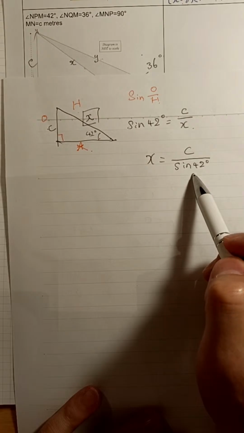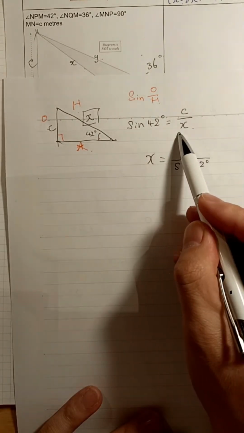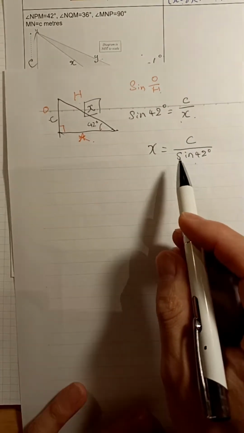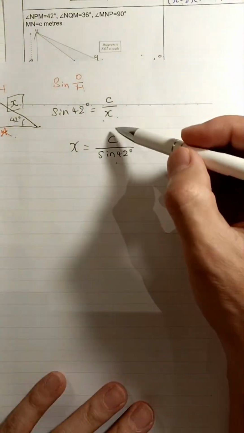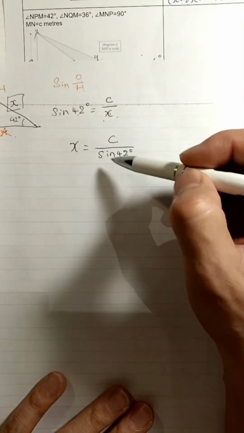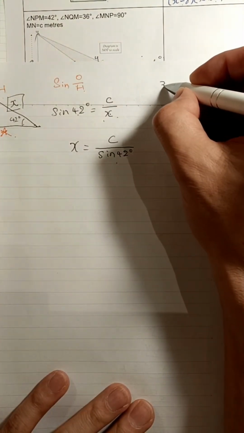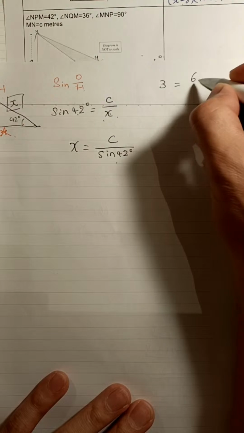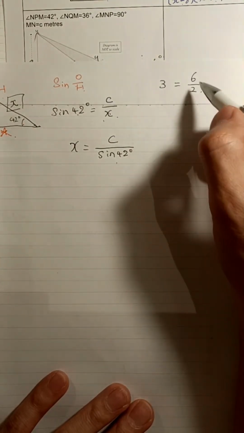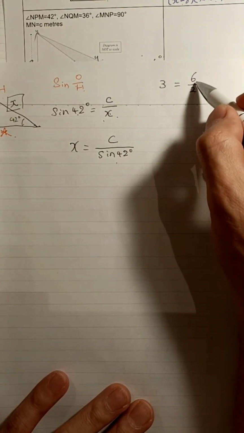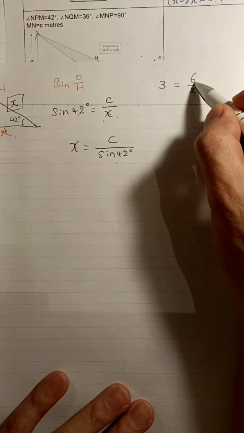I can tell from looking at this one. The reason why we can swap this number and this number is quite simple, actually. If I say 3 is 6 over 2, this is true, isn't it? 6 over 2 fits 3.